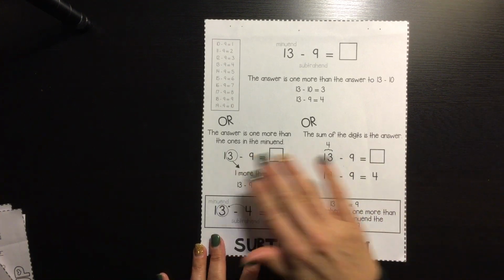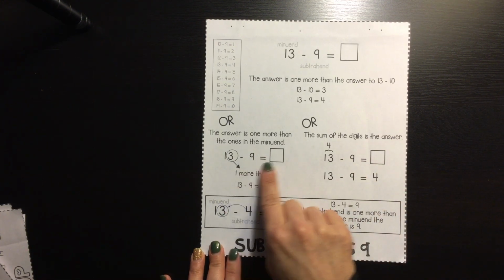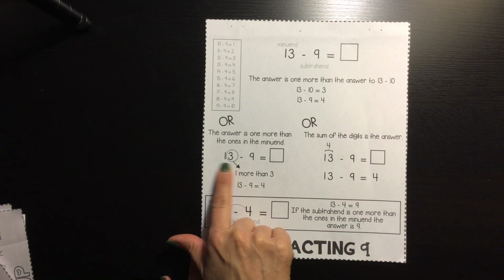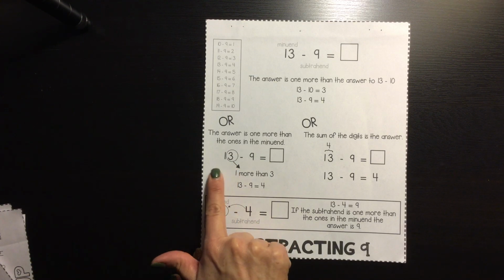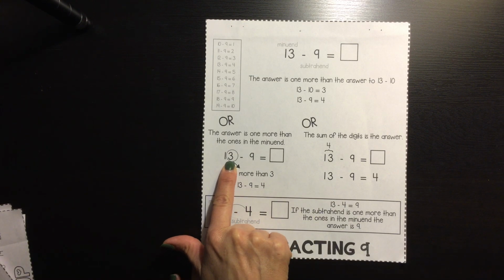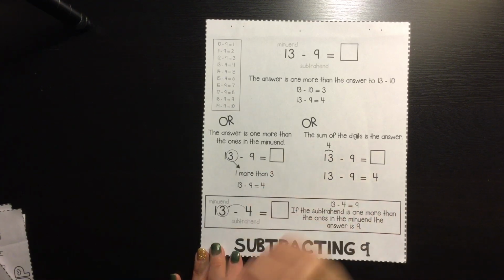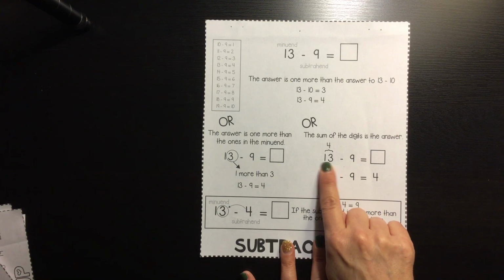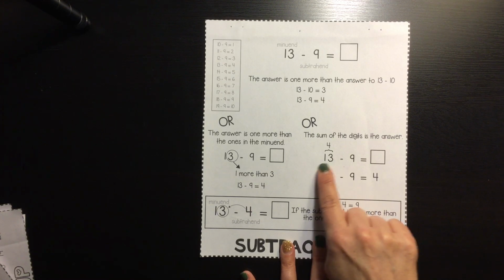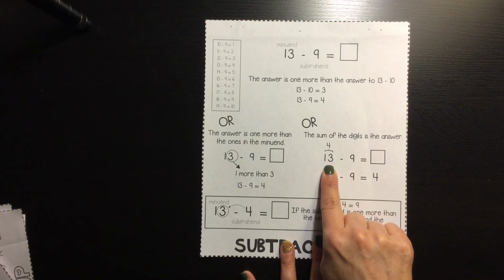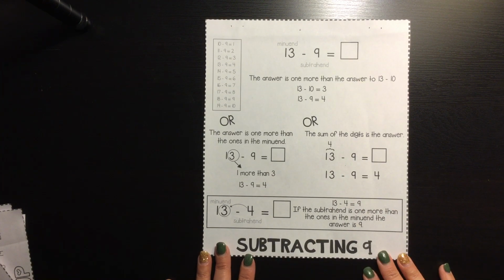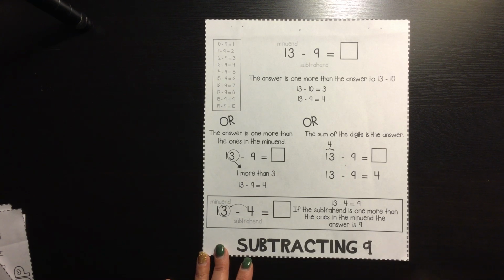You can think about these other 2 ways as well. 13 minus 9, if you look at the ones digit in the first number that you are subtracting from, you know that 1 more than 3 is 4, so 13 minus 9 is going to equal 4. And finally, when you're subtracting 9 from a number, if you look at the starting number, you can add the 2 digits, the ones and tens place. 1 plus 3 equals 4. So you know 13 minus 9 equals 4. Go ahead and pause the video and practice using that subtracting 9 strategy in the Nearpod slide that's labeled subtracting 9.